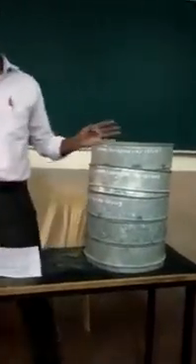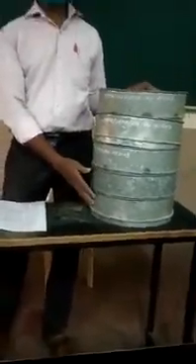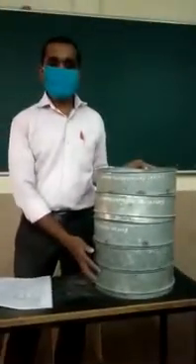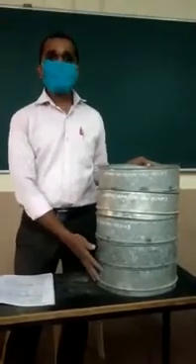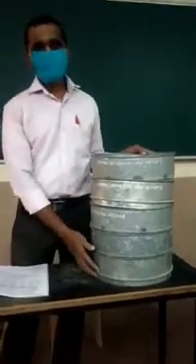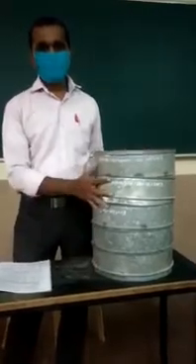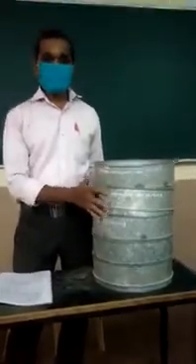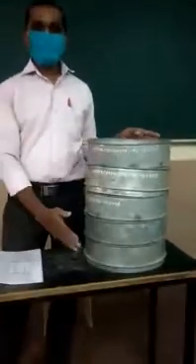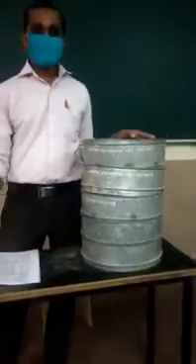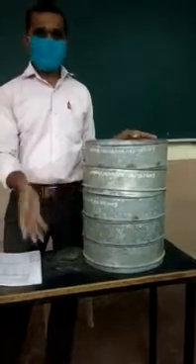Remember, the aggregate sample is very large, so we require only sizes up to 4.75 mm, because coarse aggregates are those having size greater than 4.75 mm. So for sieving we use sieves up to 4.75 mm, but for calculation we take all the sieves from 4.75 mm to 75 micron. We will see this in the calculation.